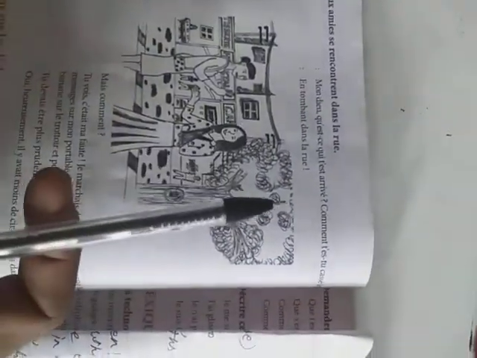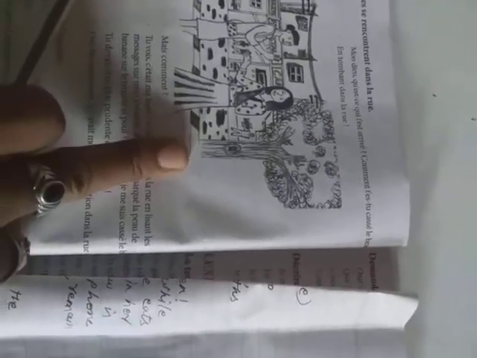Annie: Mon Dieu, qu'est-ce que tu arrives? Comment tu es cassé le bras? Translation: My God, what happened to you? How did you break your hand? Casse means to break, bras means hand. Casse means break, given in the past tense, a pronominal verb given in the past tense.